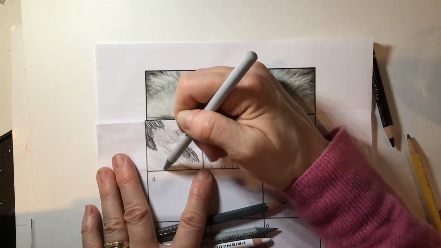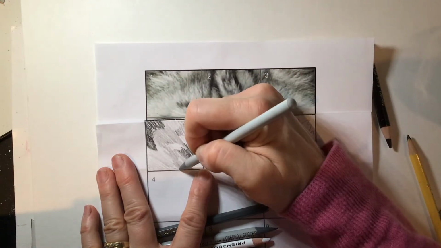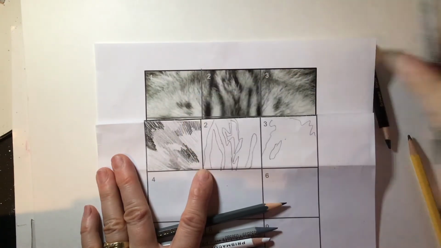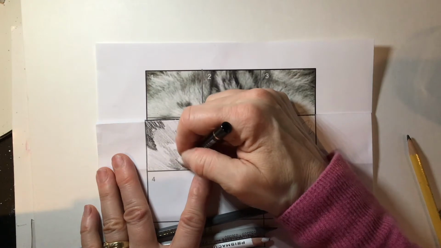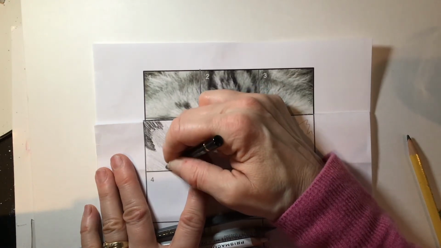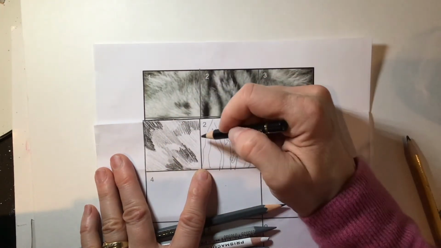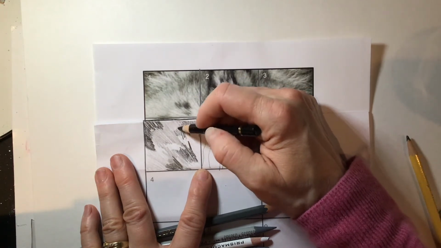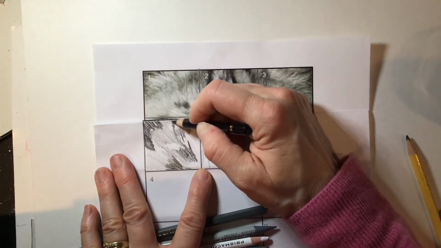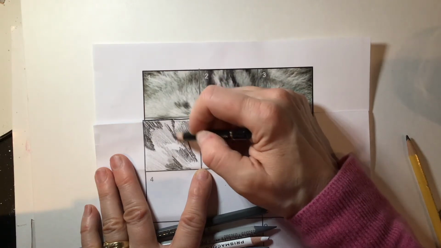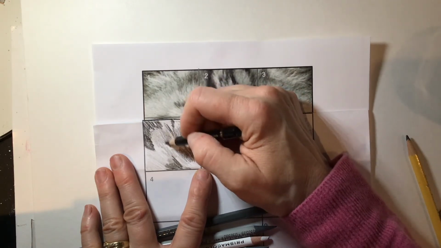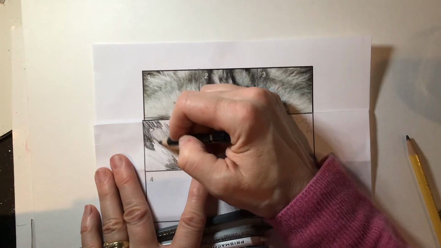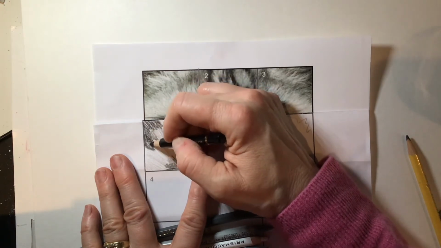It gets lighter over here, but darker as I get closer to the edge. So I'm just, again, looking at the one square, and I'm just focusing on getting what I see in that one square. I'm not focused on getting additional details beyond that square, just trying to get a relatively clear picture of what I see here.